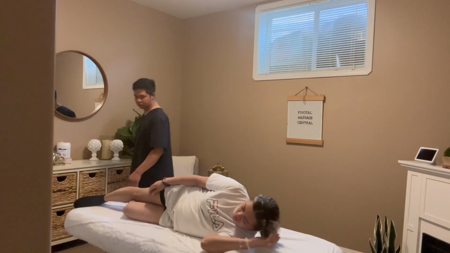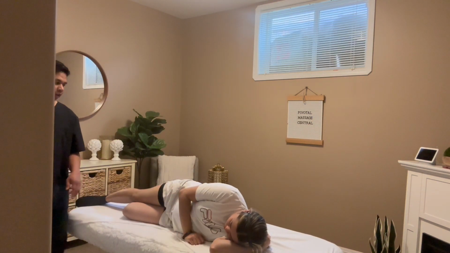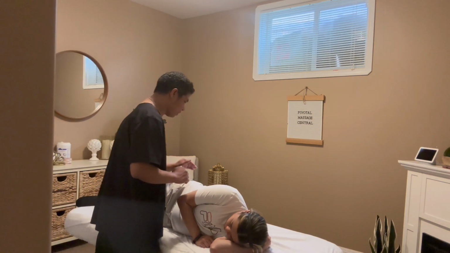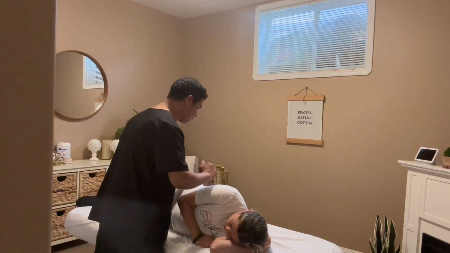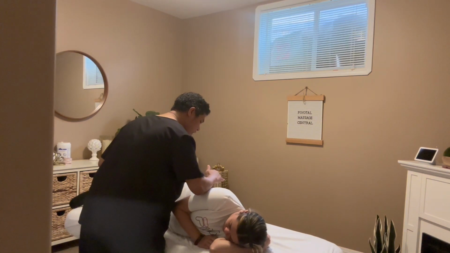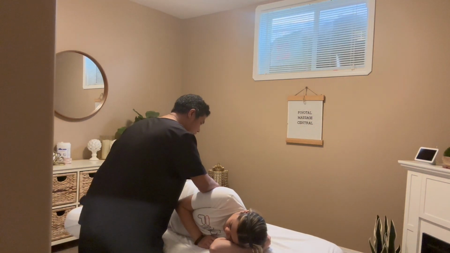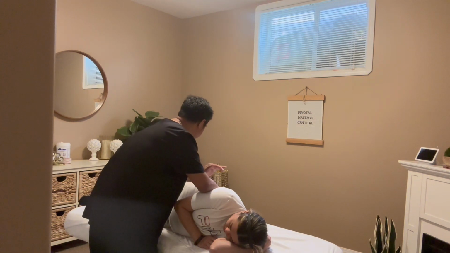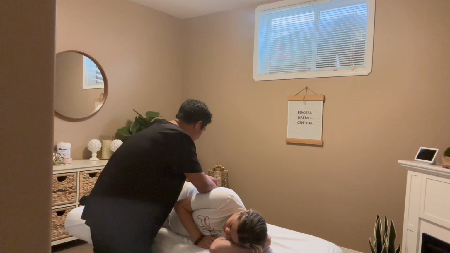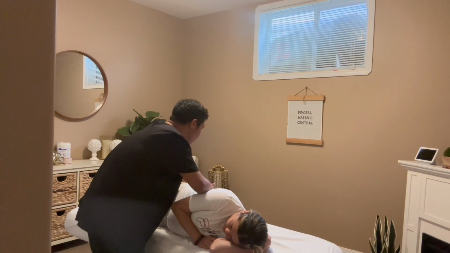Okay, so I call it the lumbar roll. So for the lumbar roll, my arm is under her forearm, and the other forearm is on the lateral of the greater trochanter. So what I do, like full, slightly full.